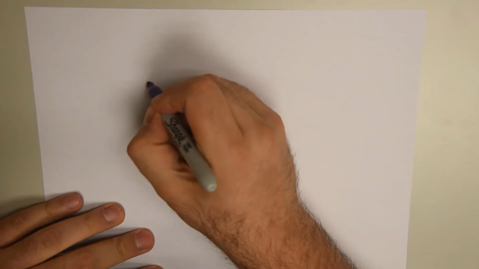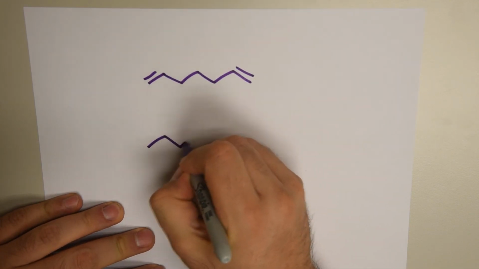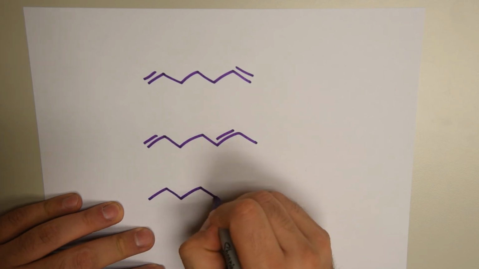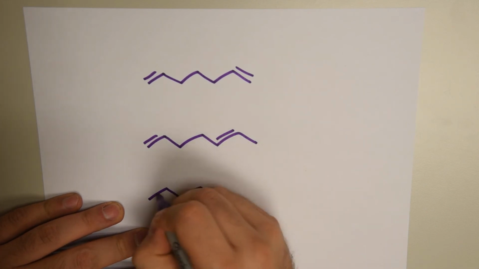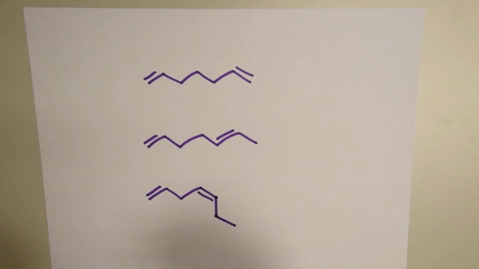Now, one last example. What happens when we have multiple double bonds? We're going to do that poly exercise. So, this is one type. I'm going to do another one right here with another type. And another one right here with a basket. 1, 2, 3, 4, 5, 6, 7.